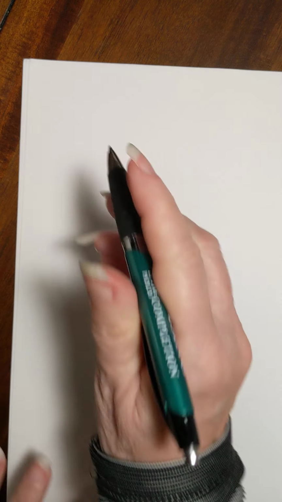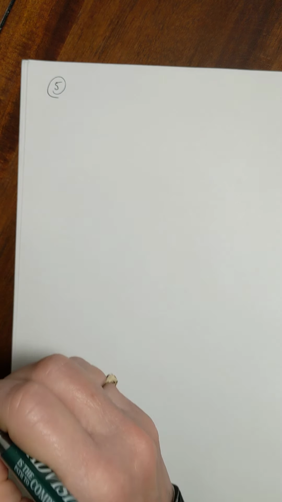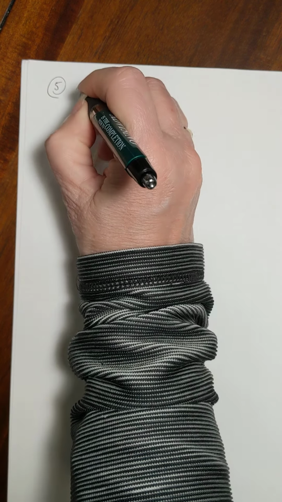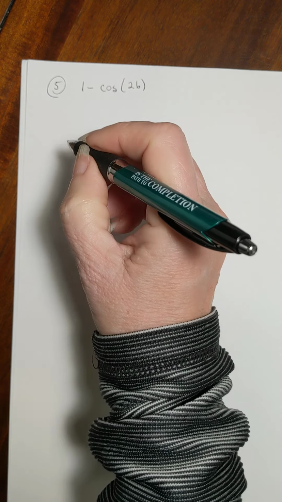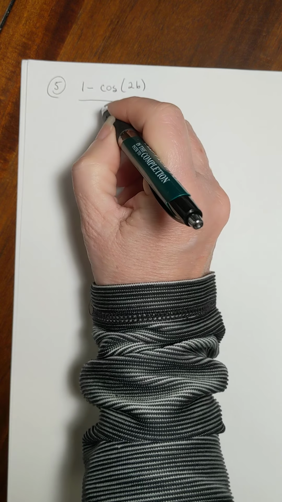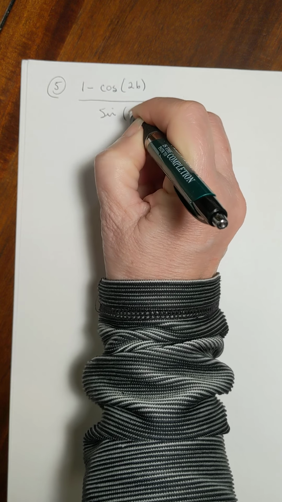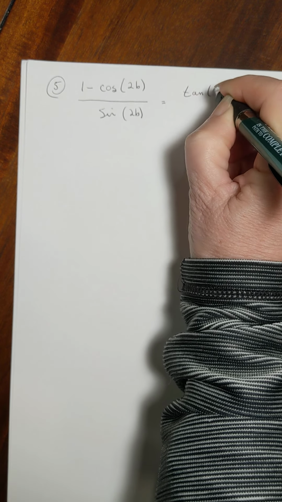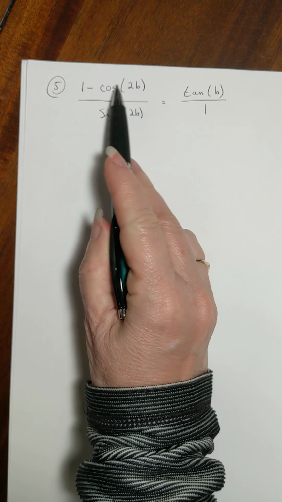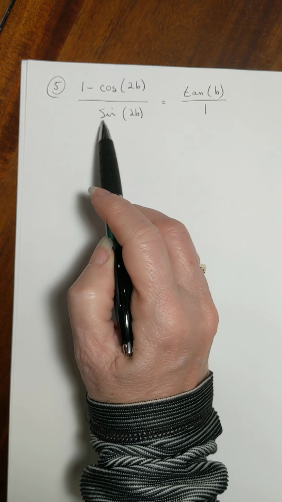Problem number 5 says 1 minus the cosine of 2b over the sine of 2b is equal to the tangent of b over 1. And they want you to prove this identity. So what I'm going to do is plug in the double angle formula for cosine of 2b and the double angle formula for the sine of 2b.